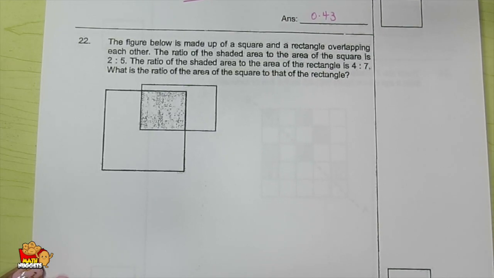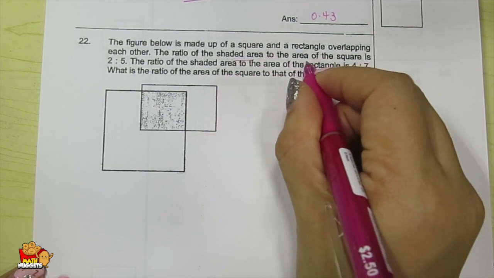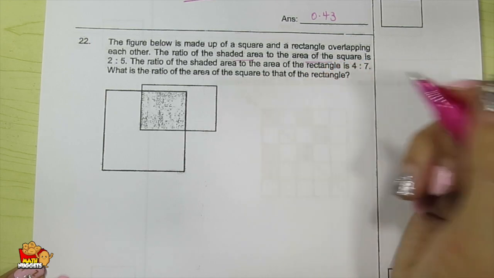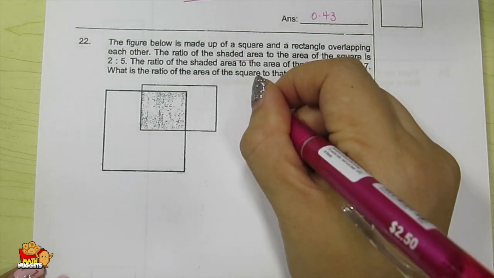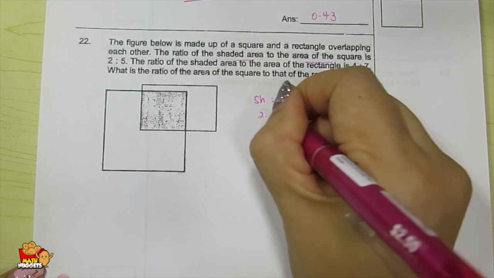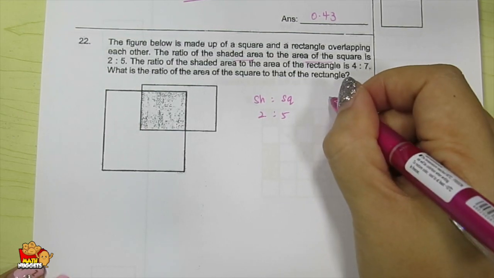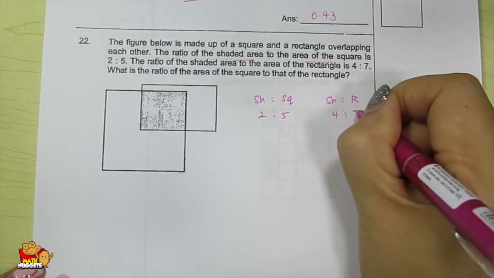This is a square and a rectangle with an overlap. So we have the shaded area to the area of the square. Okay, shaded is to square is 2 is to 5. Then we have shaded is to rectangle is 4 is to 7.